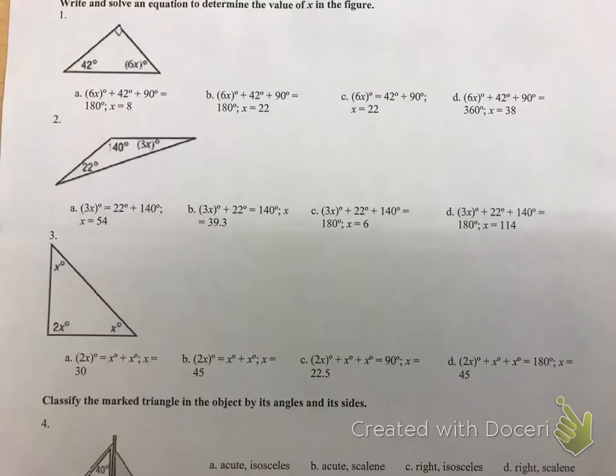Couple more examples. Looking at problem number 1, we have to write an equation to find the value of x in that triangle. Despite it being a kind of a bad picture, that is a 90-degree angle. So we have 90 plus 42 plus 6x has to equal 180.